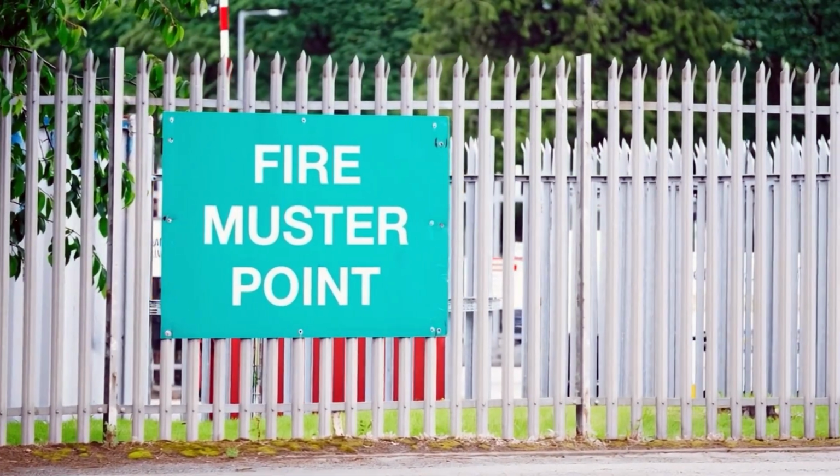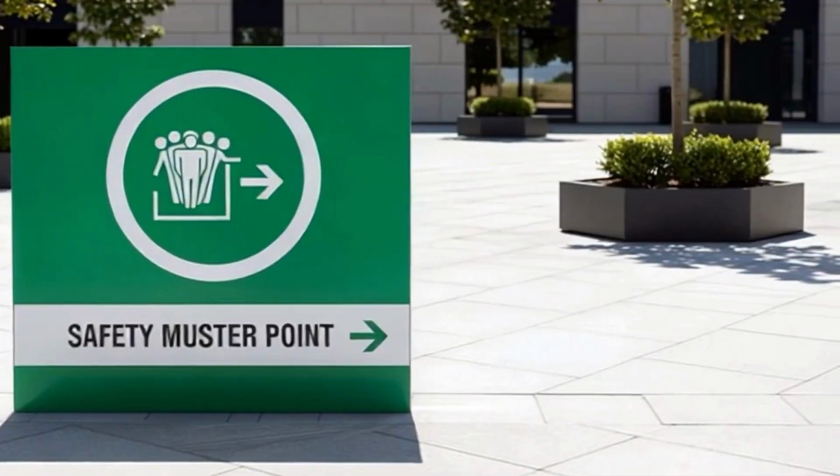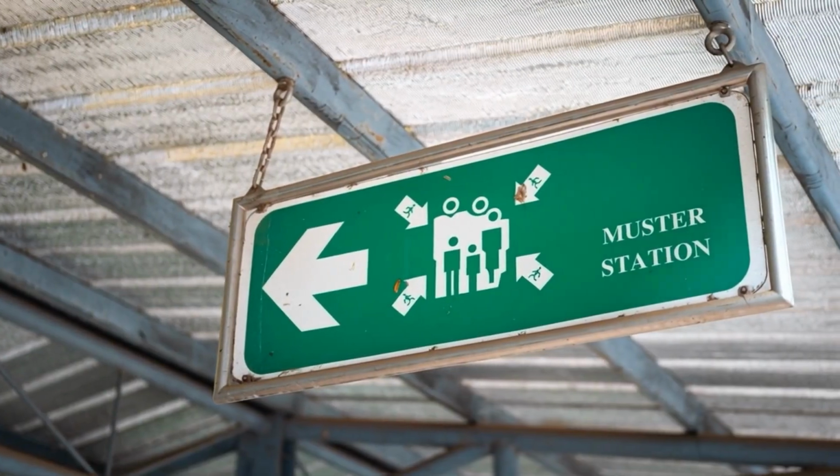You've probably seen them at work sites or during safety training. Signs that read muster point or muster zone. The term might sound unfamiliar, maybe even a little funny, but we're all familiar with the concept.